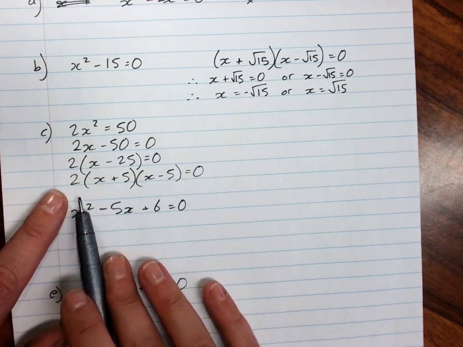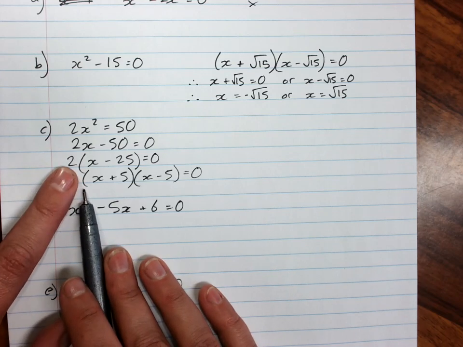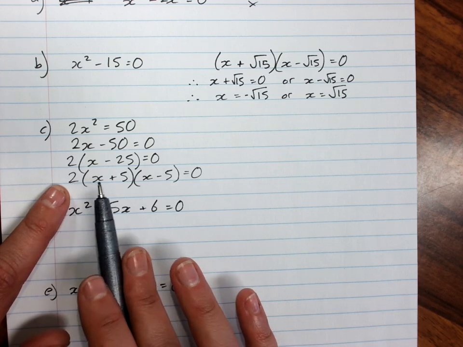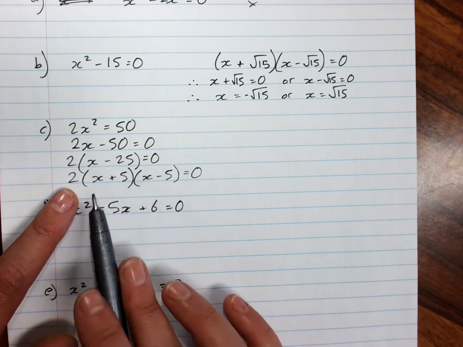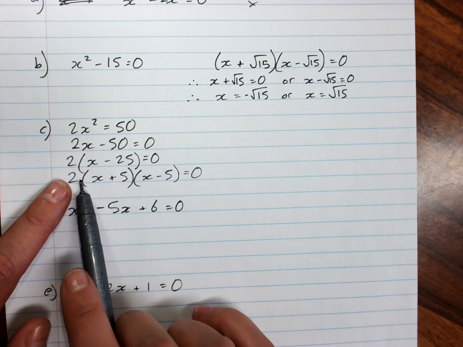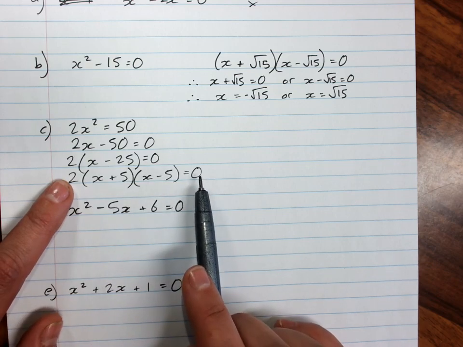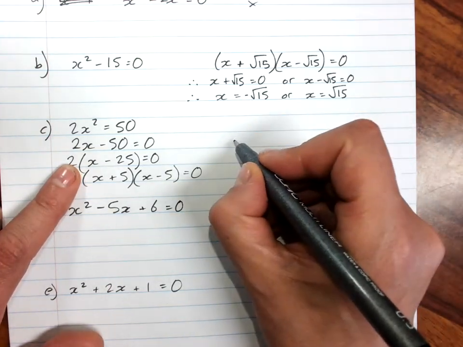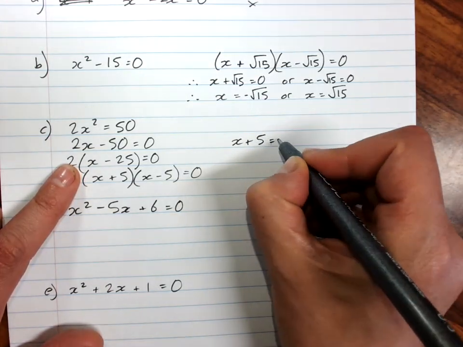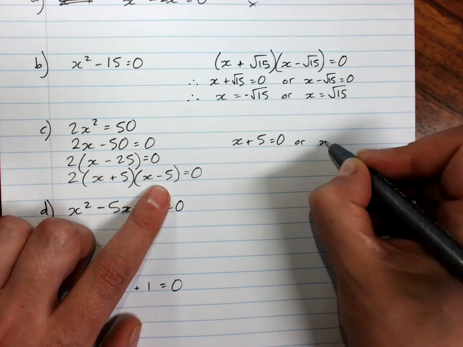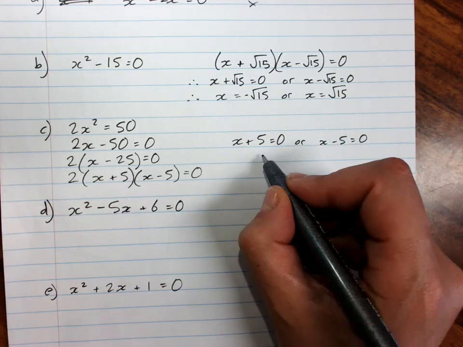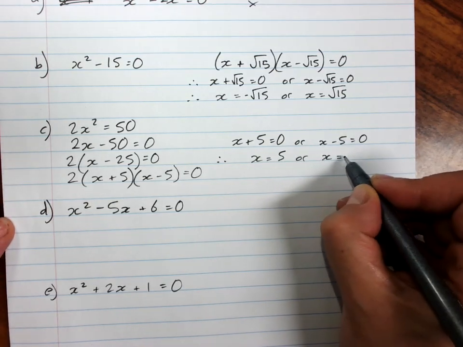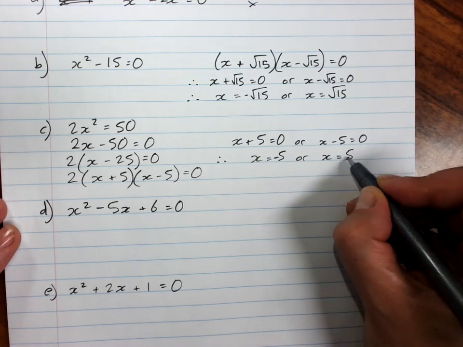Now when we've got a number out the front, we don't need to worry about it. Because yes, there are 3 products here, 2 times x plus 5 times x minus 5, but the option of 2 equals 0 does not work. So the only thing we have to worry about is x plus 5 equals 0 or x minus 5 equals 0. Therefore, x equals negative 5 or x equals 5.